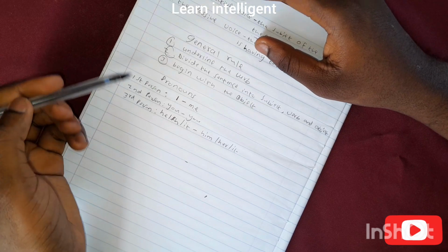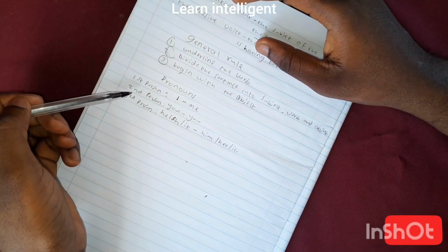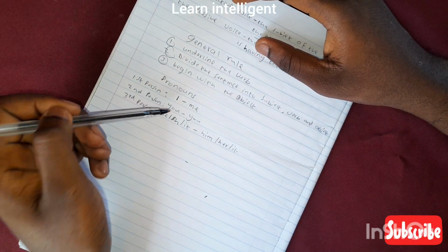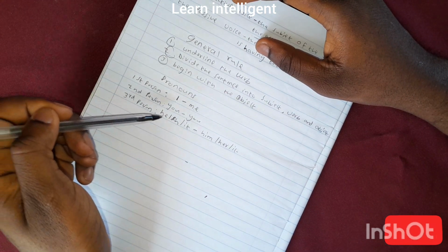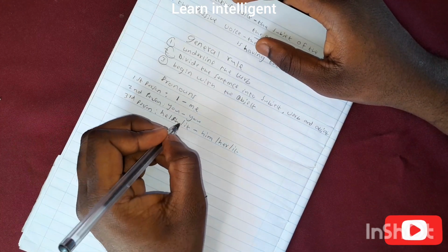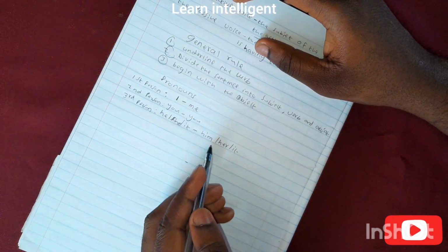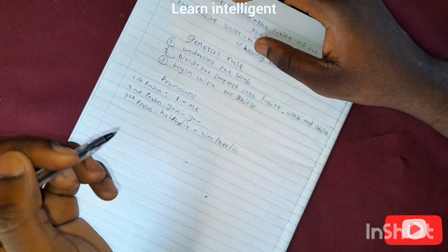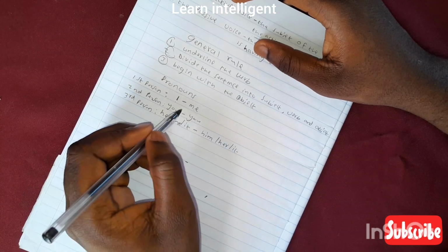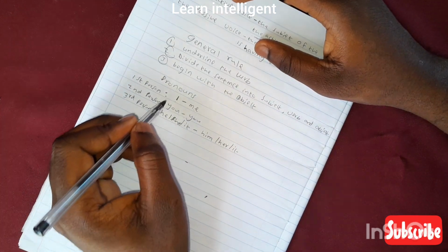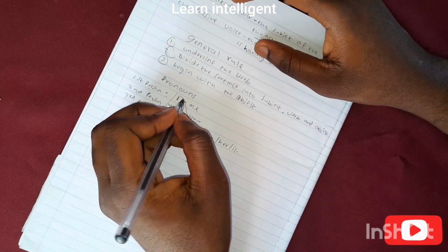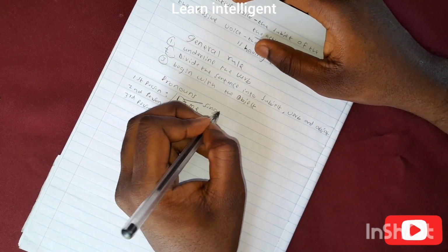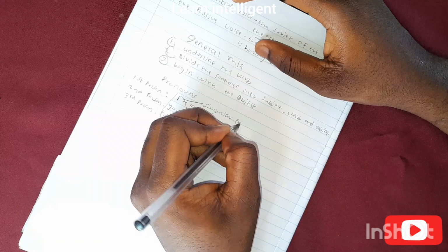So the first person pronoun I will change to me. The second person pronoun you will change to you, it will remain the same. Then the third person he, she, or it will change to him, her, or it. These pronouns are in singular form.